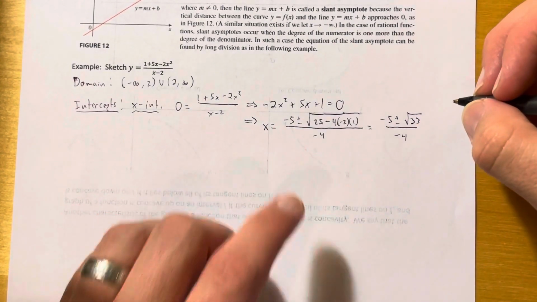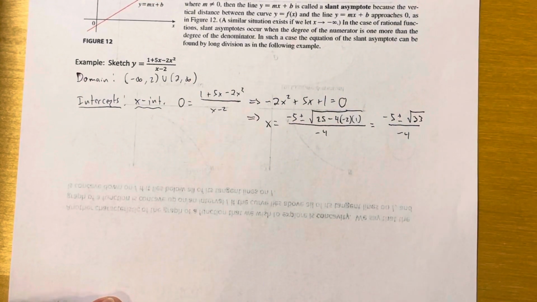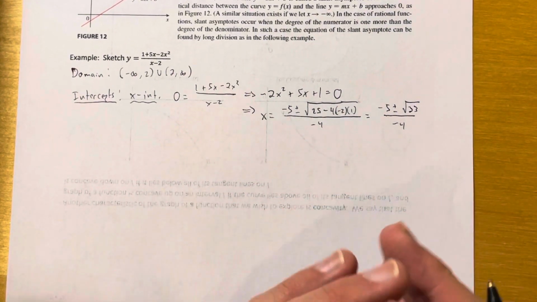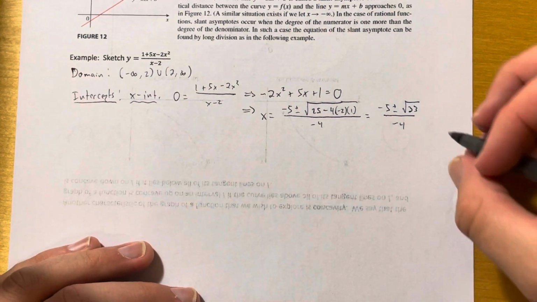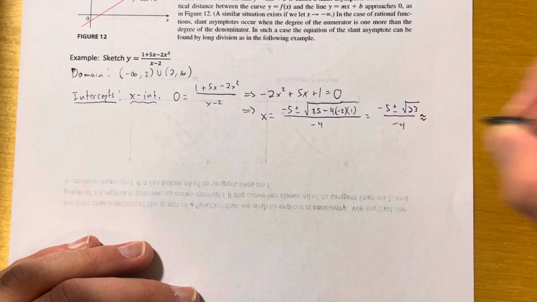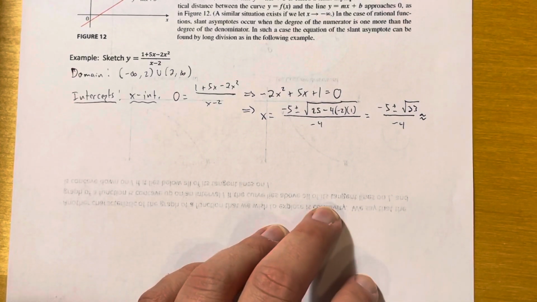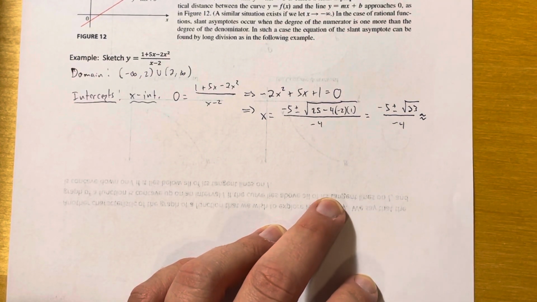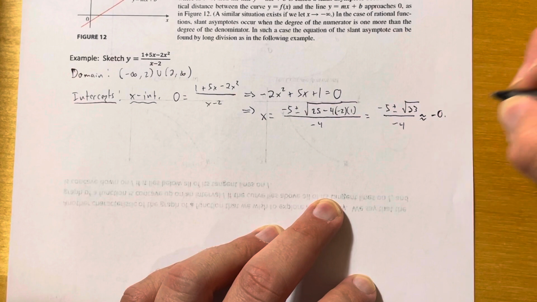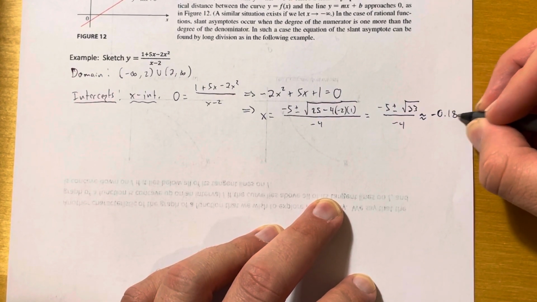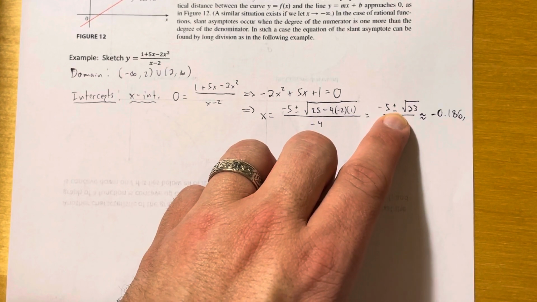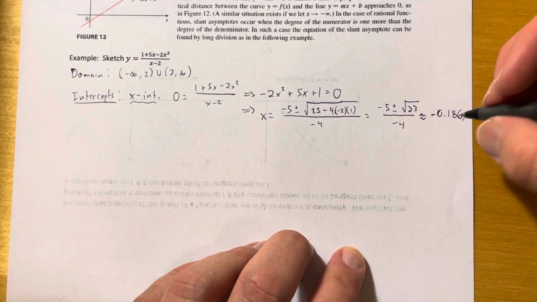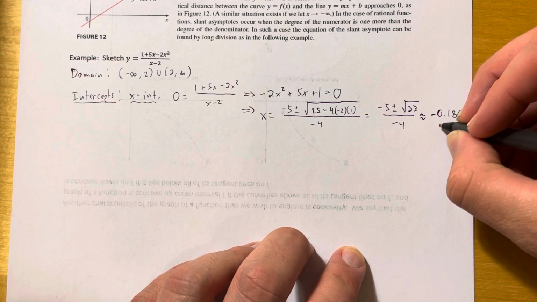all over negative 4. So as we've been doing with the examples in this section, we're going to approximate this with decimals so that we can, again, find these points on a graph. This is approximately negative 0.186 for the minus up here, and then for the plus, it's going to give me approximately 2.686.